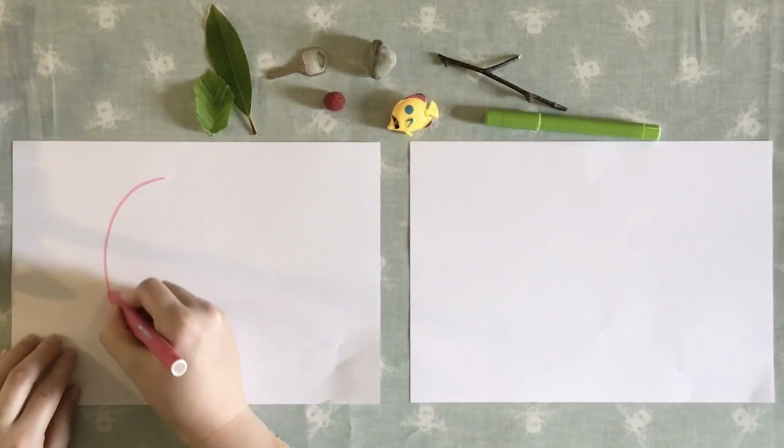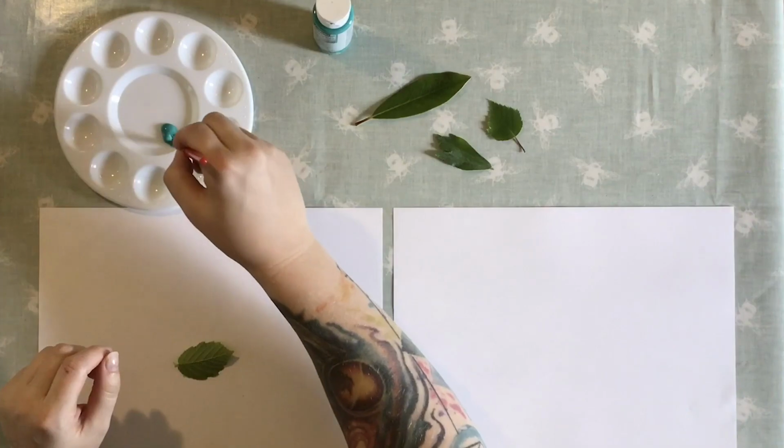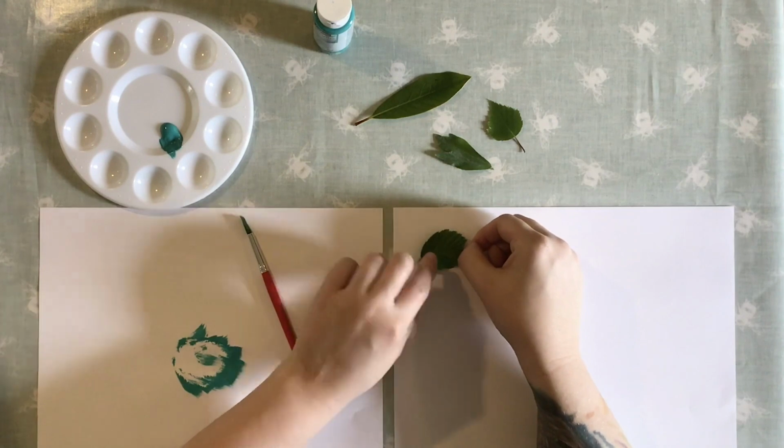Once again, your task for today is to classify objects as either living or non-living. Then you should make painted prints to examine the structures in plants that allow them to feed and breathe.